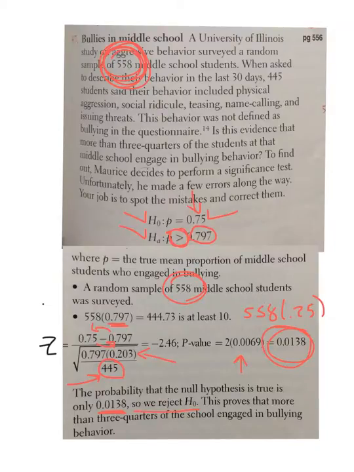I don't like this. This proves that 3/4 of the school engage in bullying. We never commit to anything in statistics, okay? We're just estimating. We think that there's a good possibility that we're going to go with the alternative hypothesis. Okay, so that's some stuff on that question. Let's go to the next one.